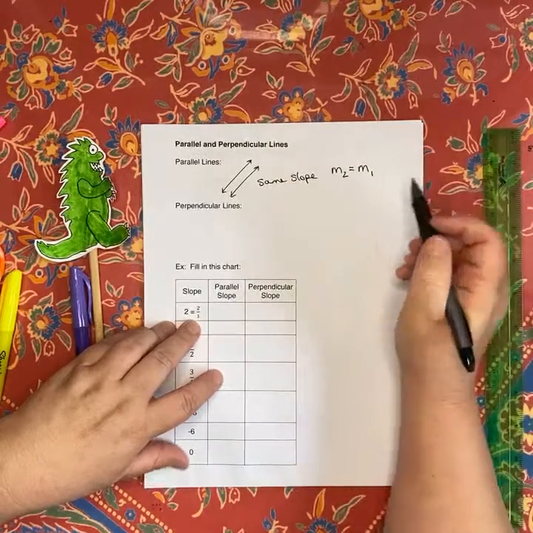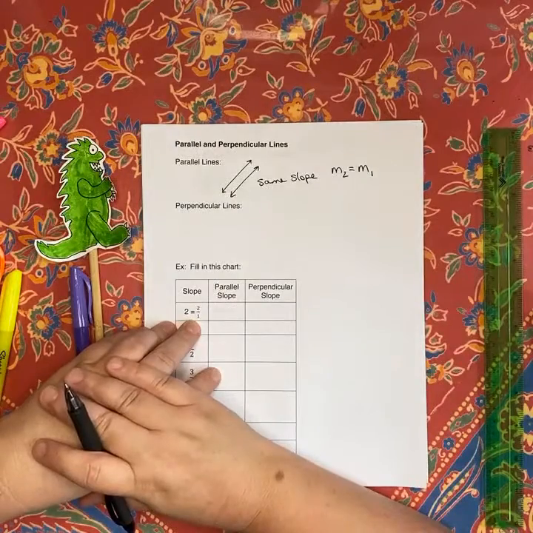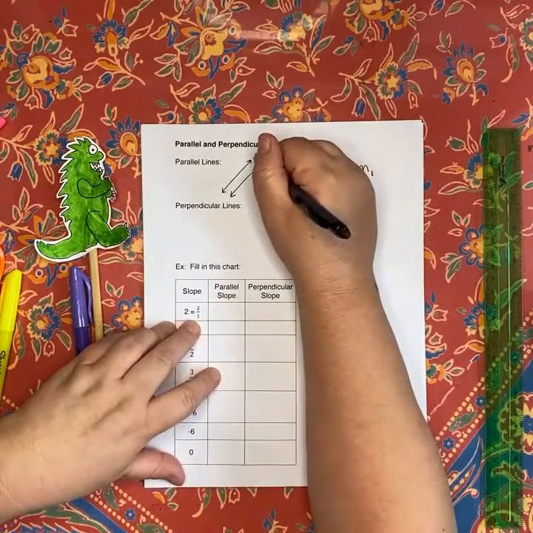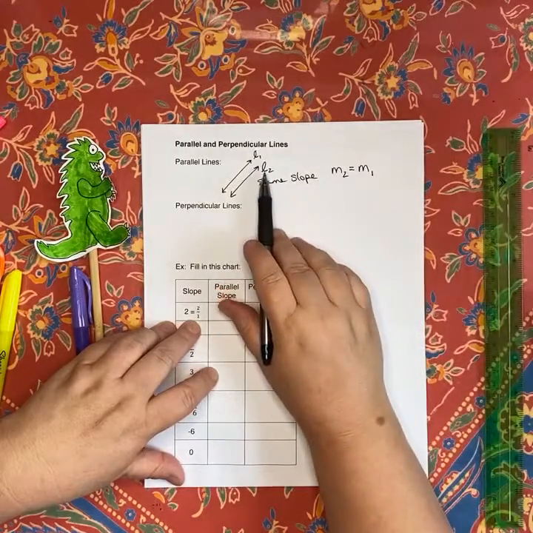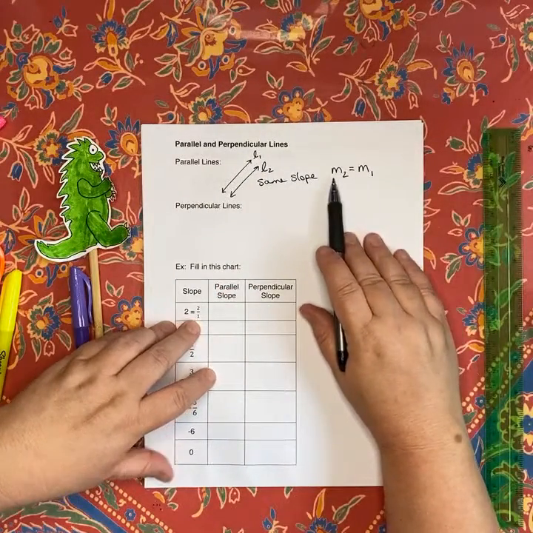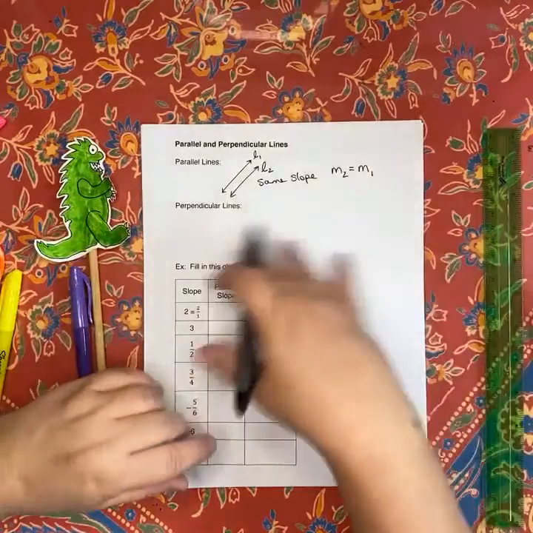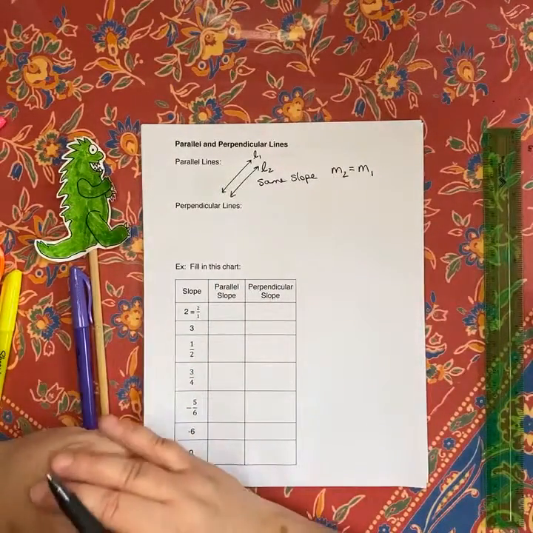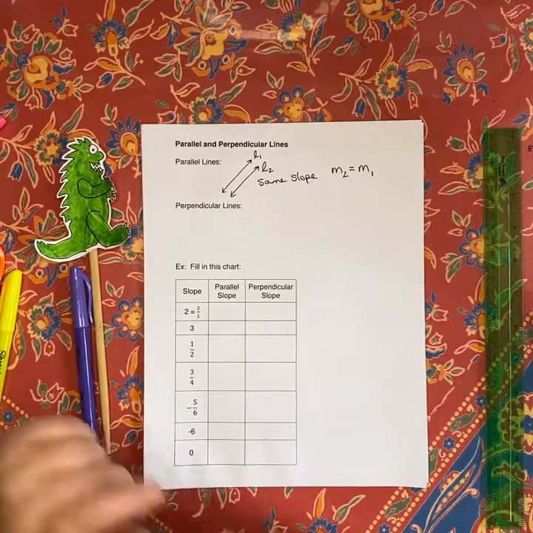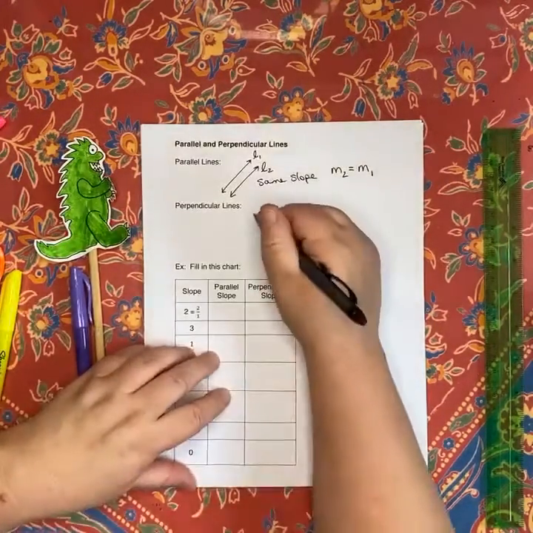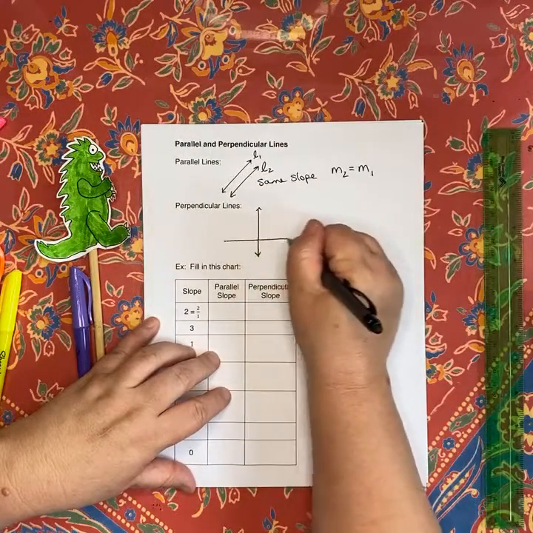So what does that even mean? The first slope equals the second slope. So if I call this one line 1 and I call this one line 2, L1 and L2, slope 1, slope 2, they're equal. Life is good. Everybody's happy. They're having tea. They're having their little cookies. Everything is great. Now, perpendicular lines are very, very cool, but they're also hard to work with.